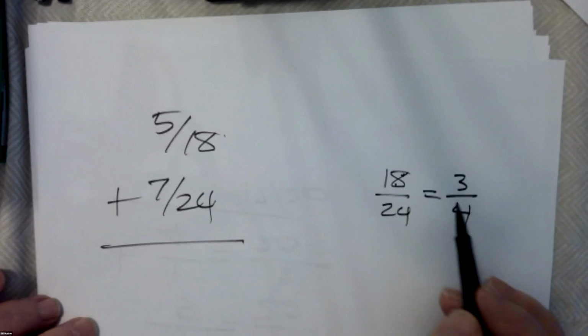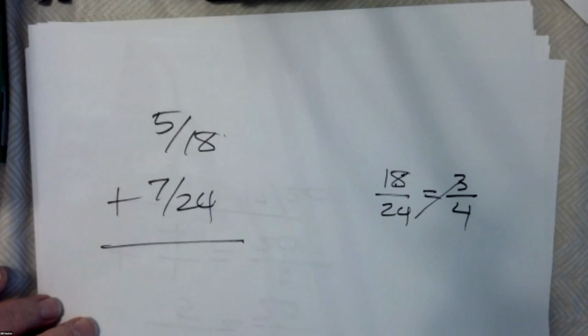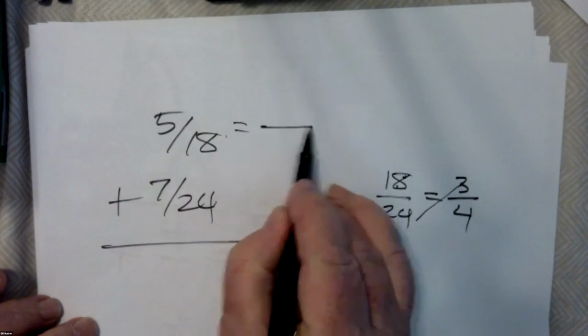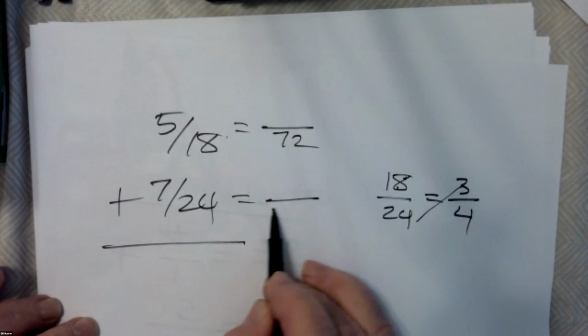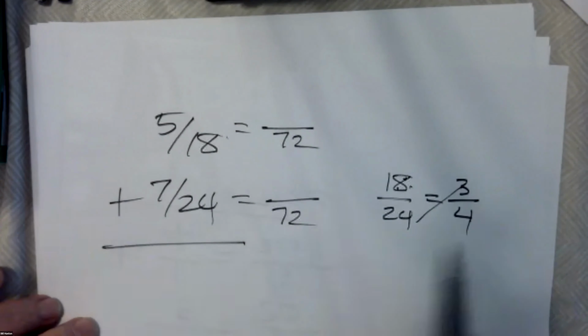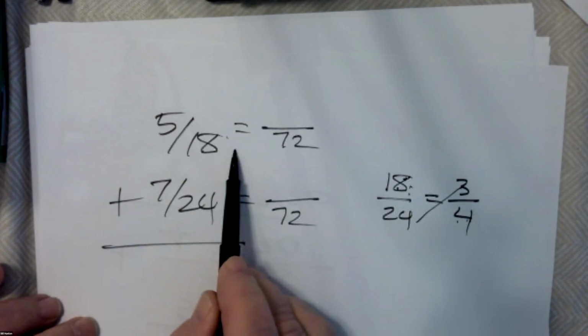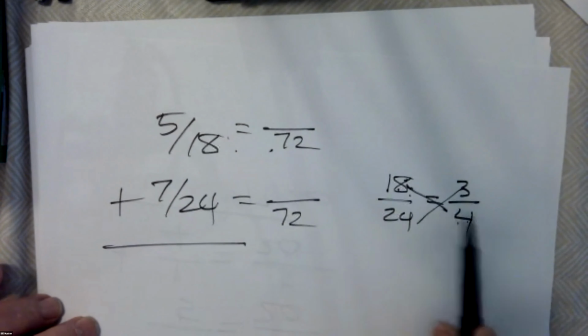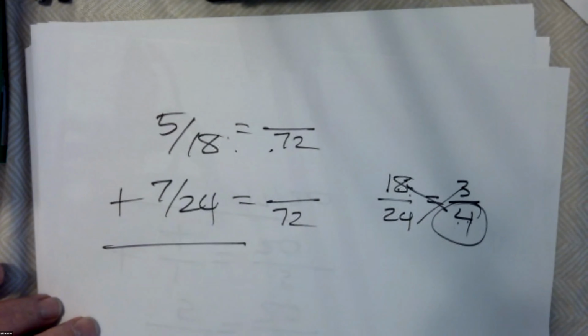When I cross multiply, 3 times 24, 3 times 20 is 60, 3 times 4 is 12, 60 and 12 is 72. My common denominator is going to be 72. And as you know, 4 times 18, 4 times 10 is 40, 4 times 8 is 32, 40 and 32 still gives me 72. Now, what's nice about using the reducing method, when I say 18 times what gives me 72? Whoops, there it is. It's right there. It's 4.